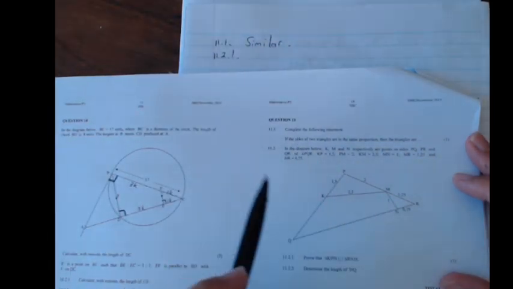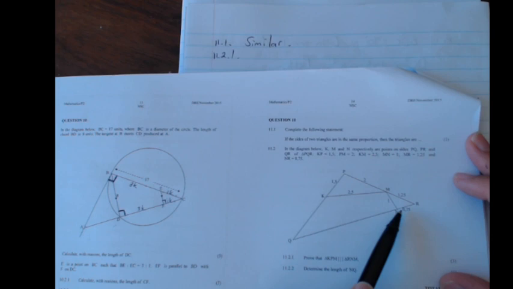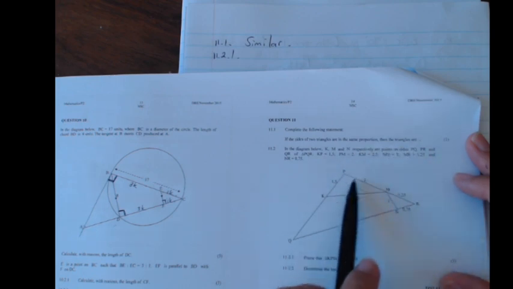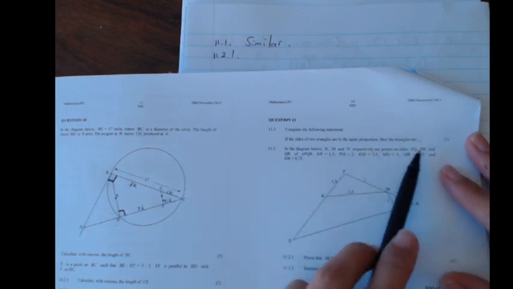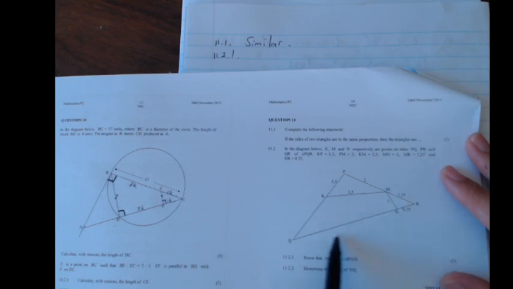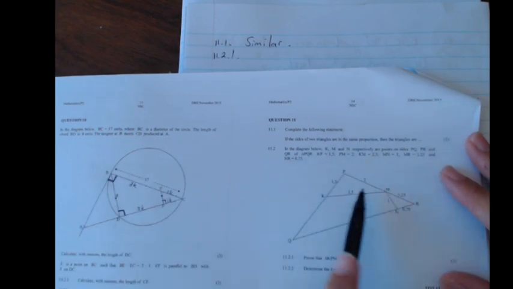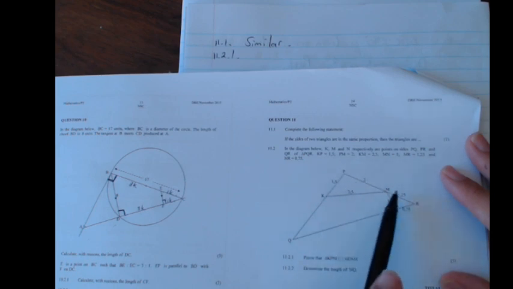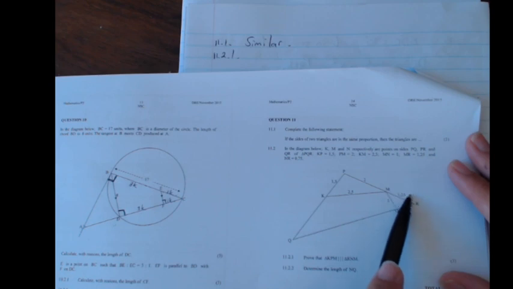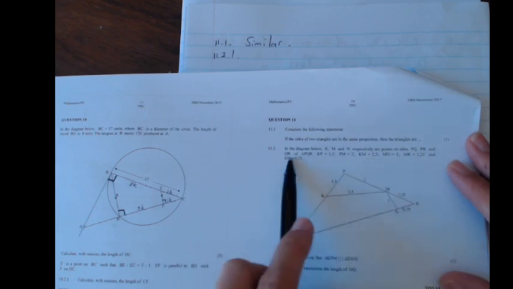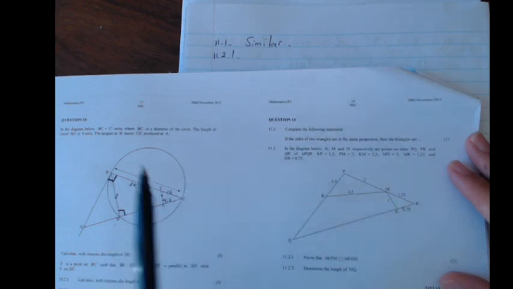In the diagram below, K, M, N respectively are points on PQ, PR, QR of triangle PQR. KP is 1.5, PM is 2, KM is 2.5, MN is 1, MR 1.25, and NR 0.75. So they give me all of this information. It's also on the sketch.